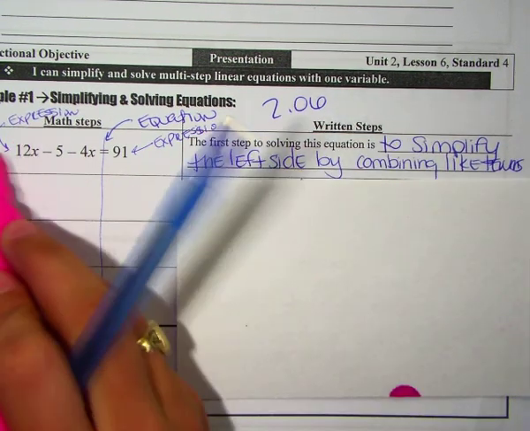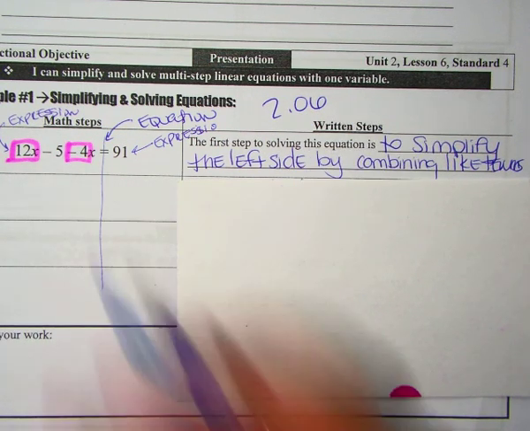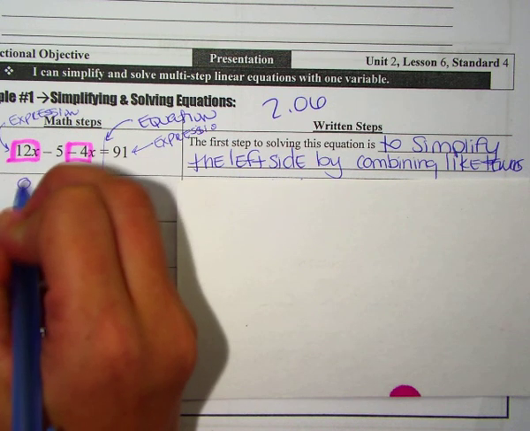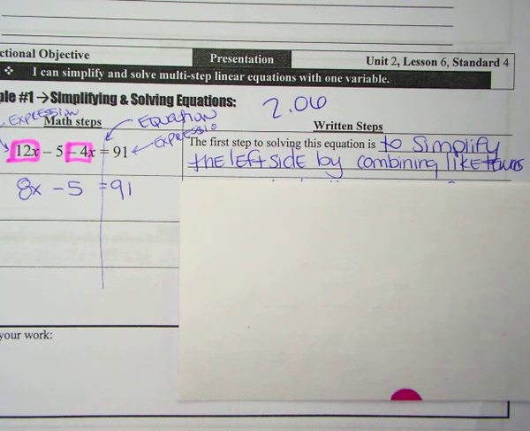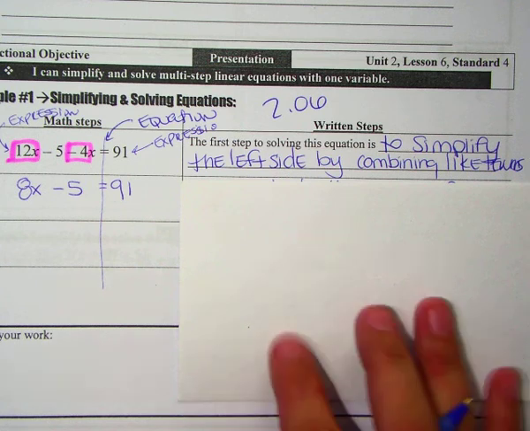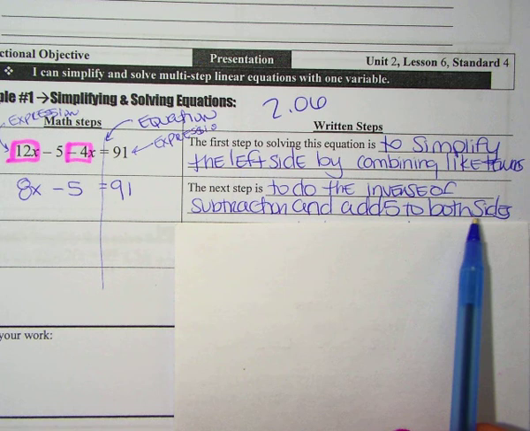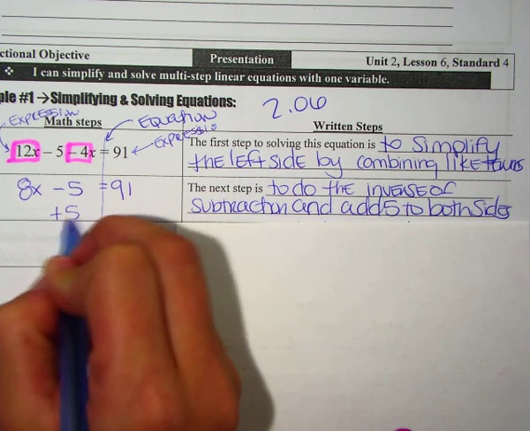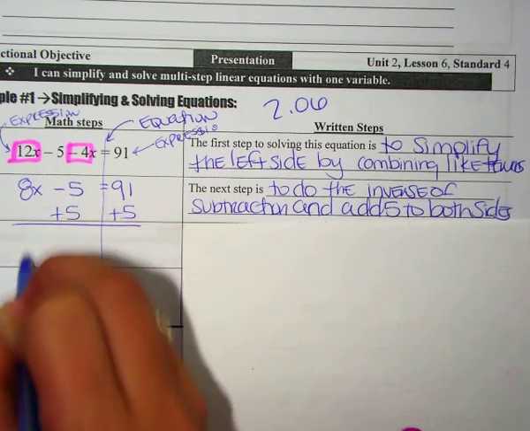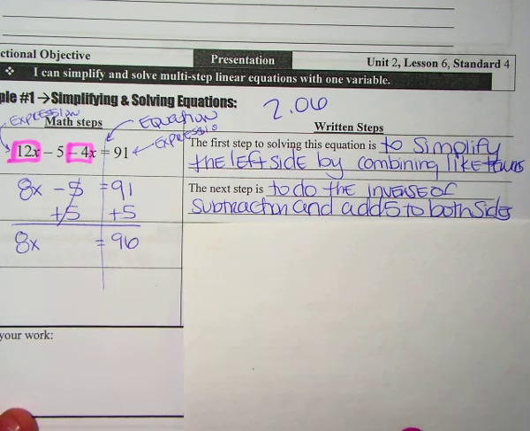The like terms are positive 12x and negative 4x. So positive 12 minus 4 is 8x. Haven't done anything with the 5, and it equals 91. Now that we've simplified, we can start solving by doing the inverse of subtraction and adding 5 to both sides. So we have a minus 5. To move it, we need to add 5. Rewrite the 8x because we haven't done anything with it yet, equals 96.